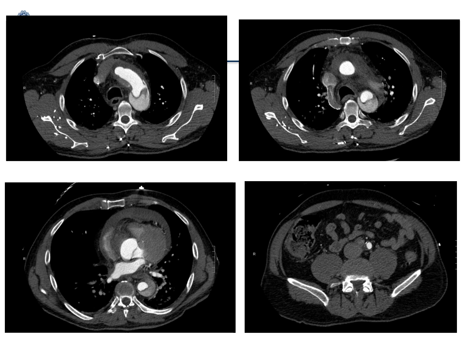You can see on the upper right that there's a clear dissection in the ascending and descending aorta. The bottom left shows a sizable pericardial effusion, and then on the bottom right, you can see that the right common iliac artery is obliterated.